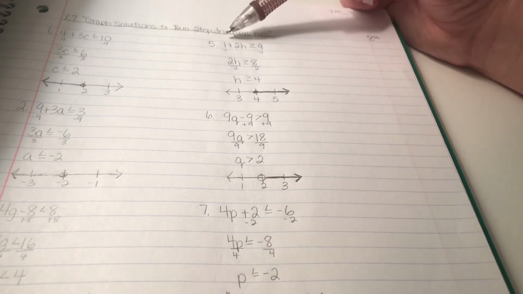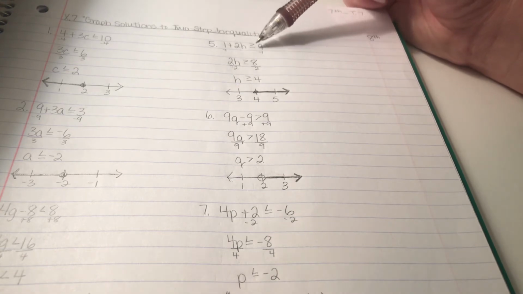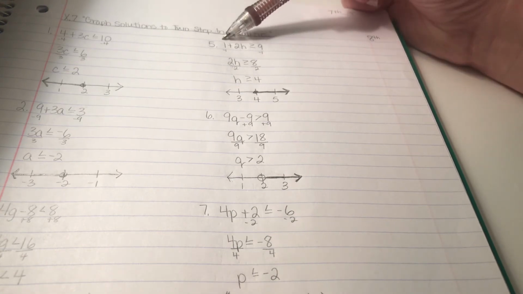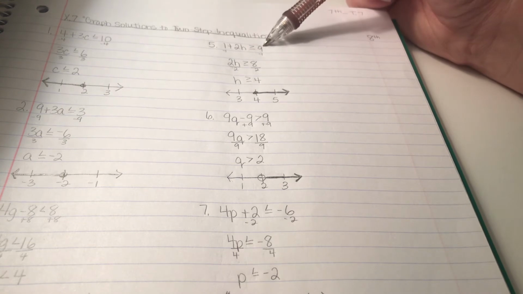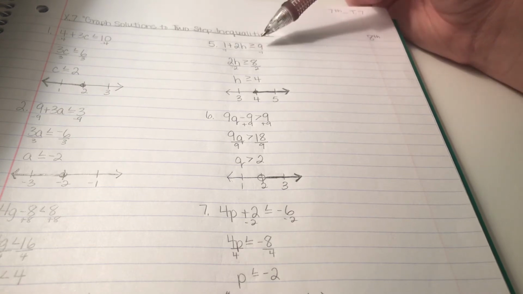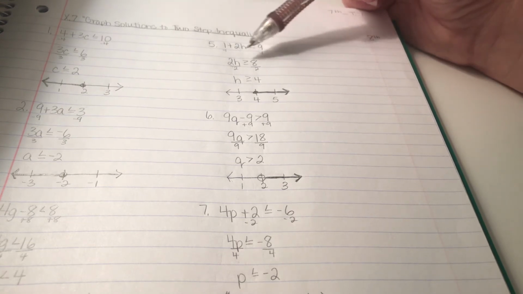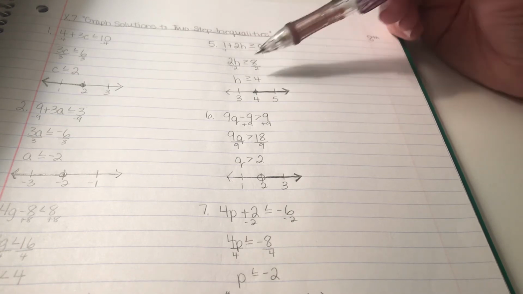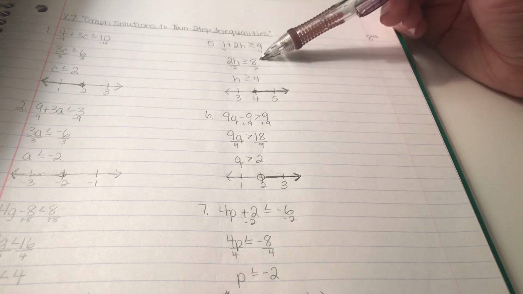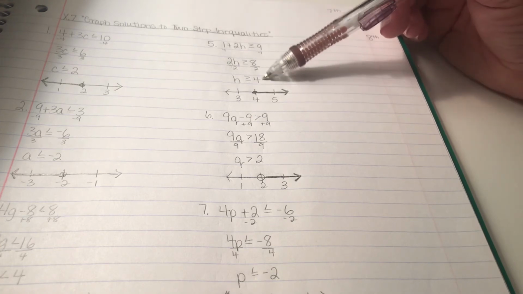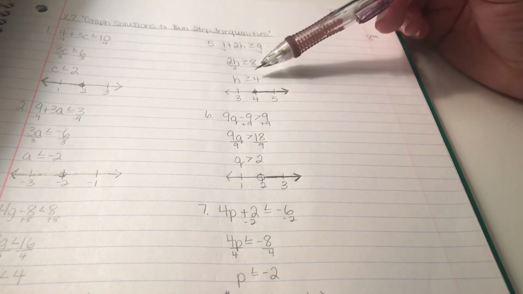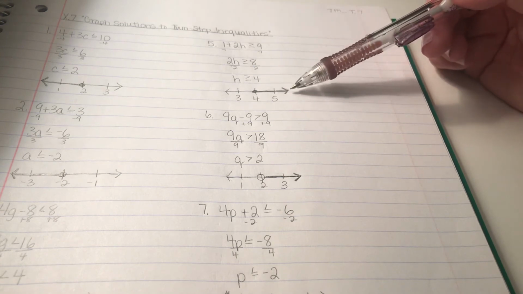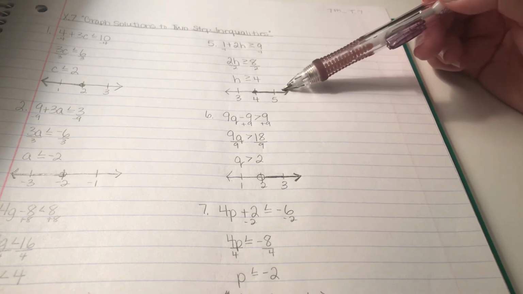Number 5, 1 plus 2h is greater than or equal to 9. I'll first subtract 1 from both sides, leaving me with 2h is greater than or equal to 8. To get h by itself, I'll divide both sides by 2. H is greater than or equal to, and then 8 divided by 2 is 4. Since it included that equal to part, it will be a closed-in circle at 4 and headed to the right.